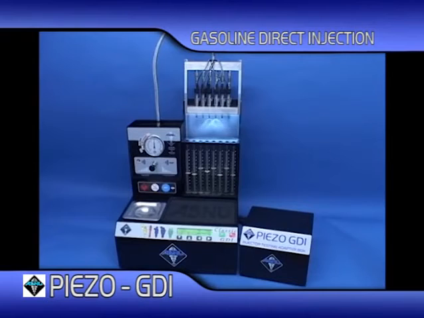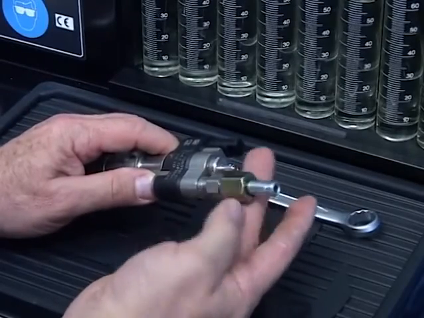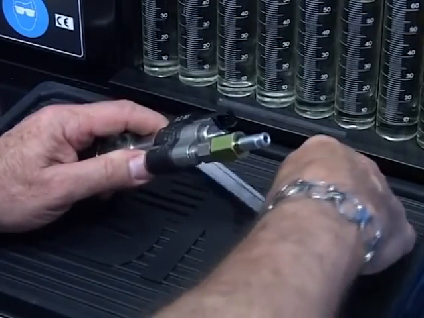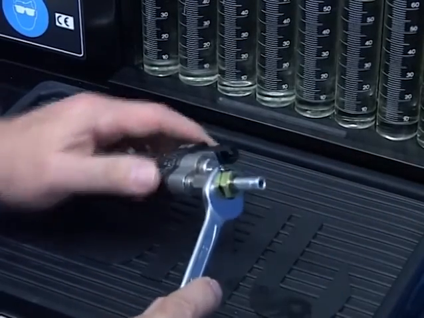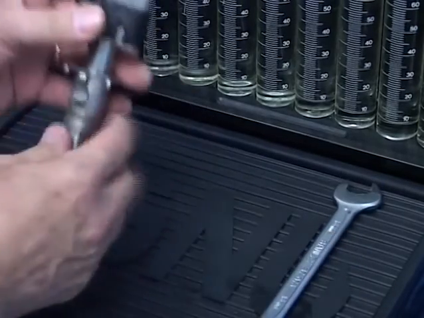Once you have connected the Piezo adapter box to your ASNU Classic GDI machine, all functions and modes are controlled in exactly the same manner as detailed earlier on this DVD for GDI injectors. Here you can observe how the ASNU 601 flow rail coupling is fitted to the Siemens BMW Piezo injector. Do not over-tighten the adapter.